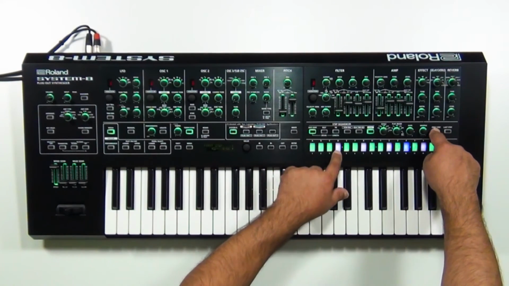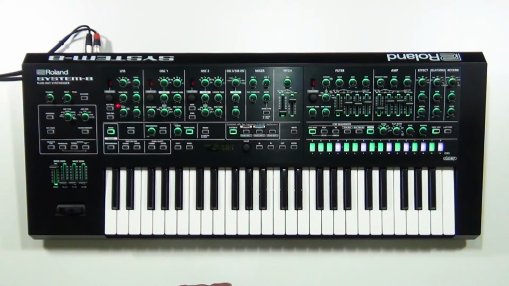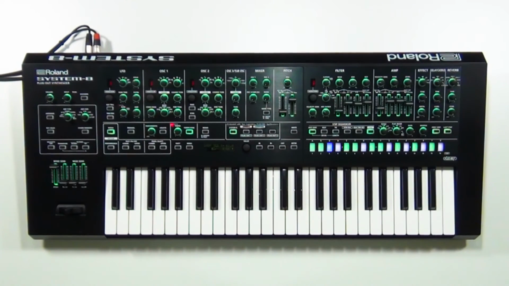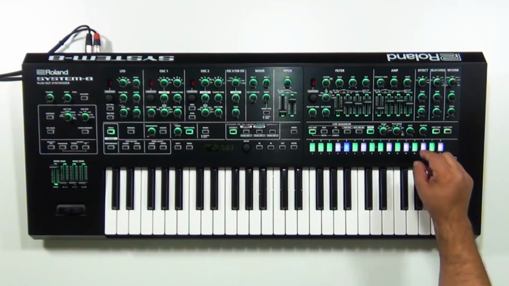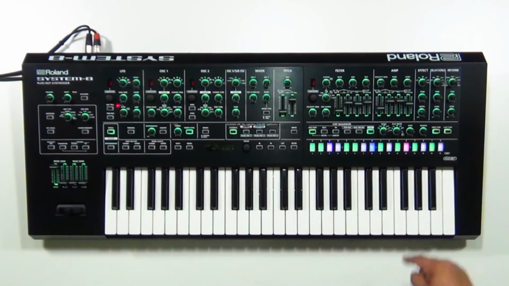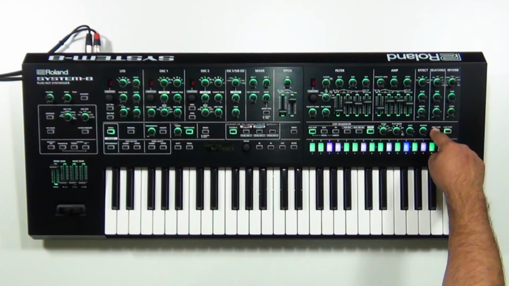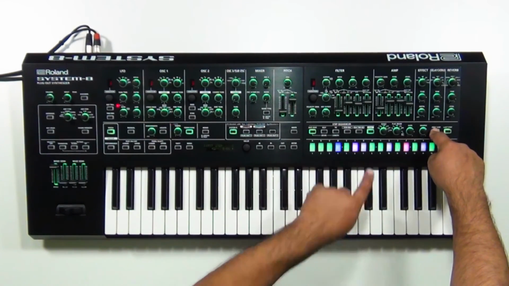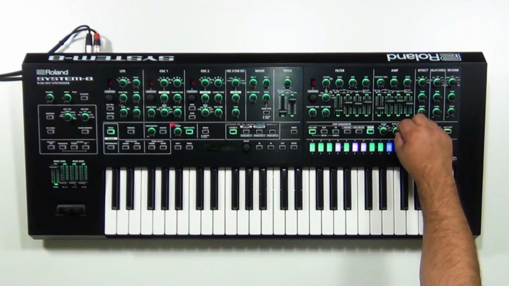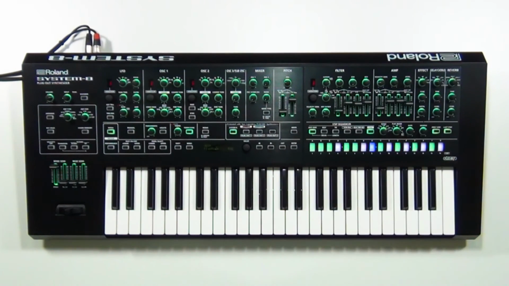Press and hold first step. I'm going to have it come in there. And now I'm going to press and hold last step and have it come here. Let's adjust it. Press and hold last step. Let's adjust first step. Let's adjust the play mode, and let's put it to random.